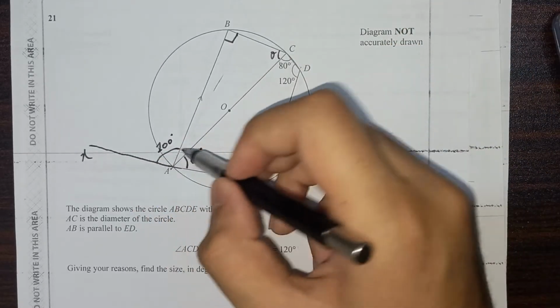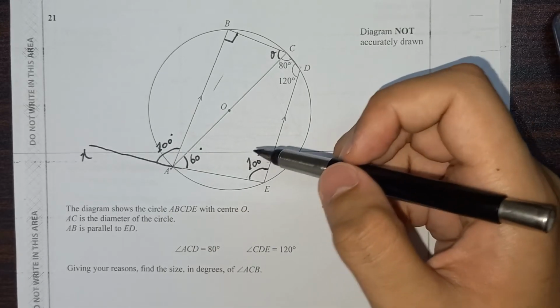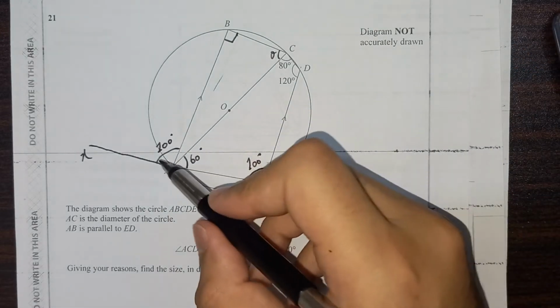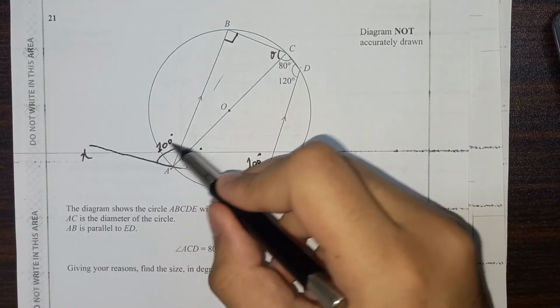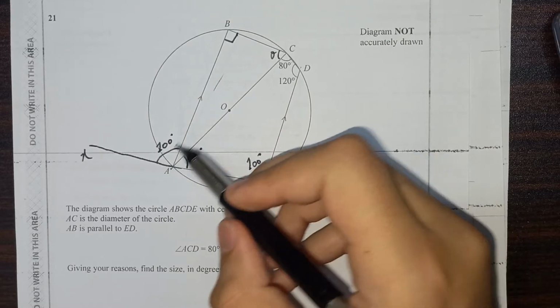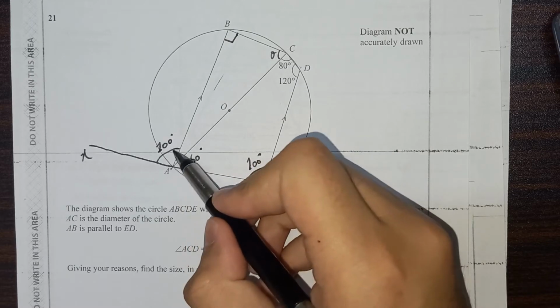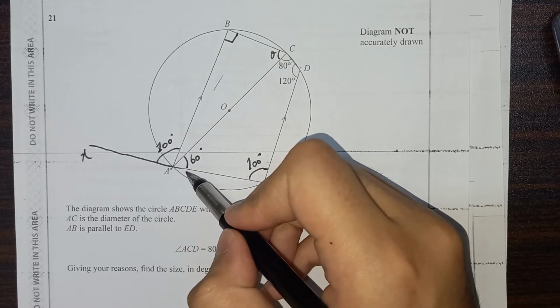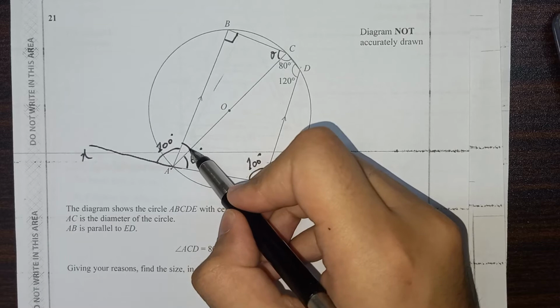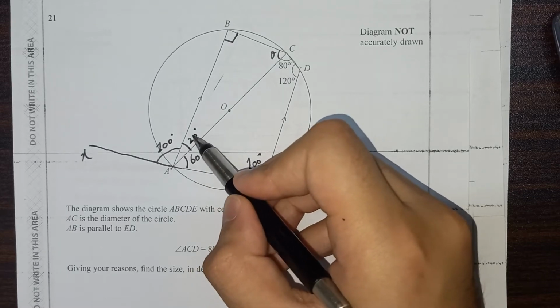So both of these angles will be the same. Now we know that angles on a straight line add up to 180 degrees. This is one straight line, and we have 100 degrees over here, we have 60 degrees over here. So to make 180 degrees, we have 20 degrees over here.